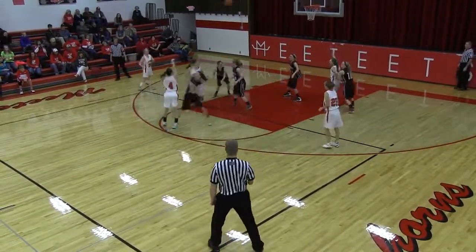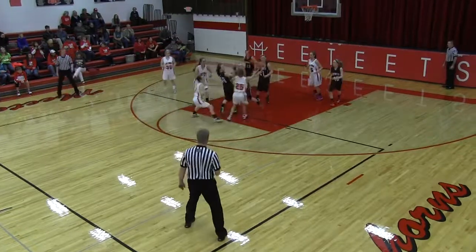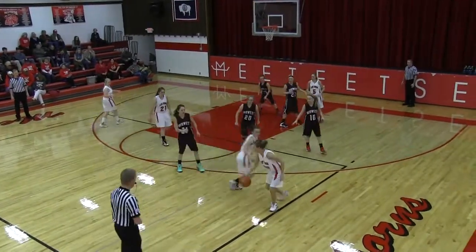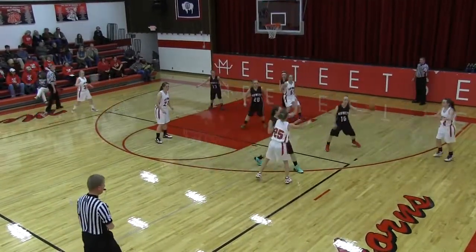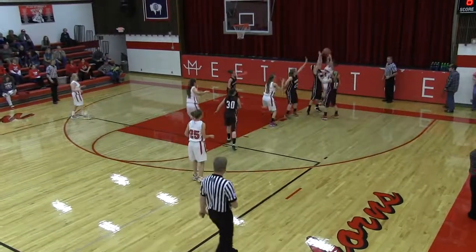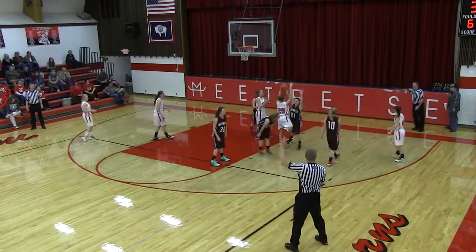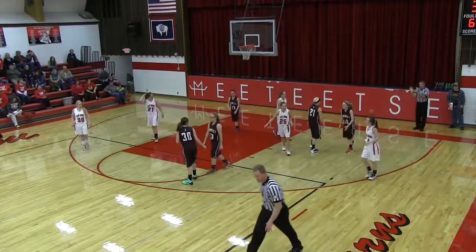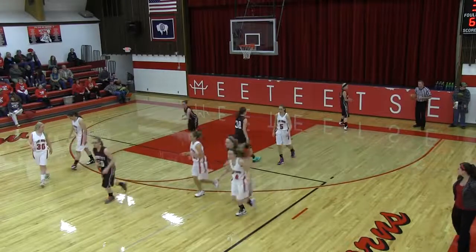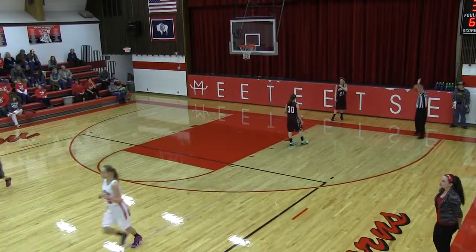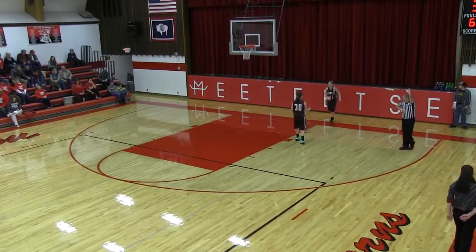She's going to look to the right side to Jasmine Gould, who drives the ball in. Back out to Tori Lewis. Jasmine Gould gets the offensive rebound. She passes it back over to Tori Lewis, who drives it in. Jasmine picks up the loose ball. Looks like it was a double dribble. Midwest will get the ball out of bounds.